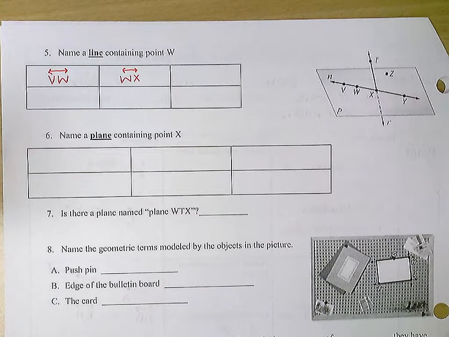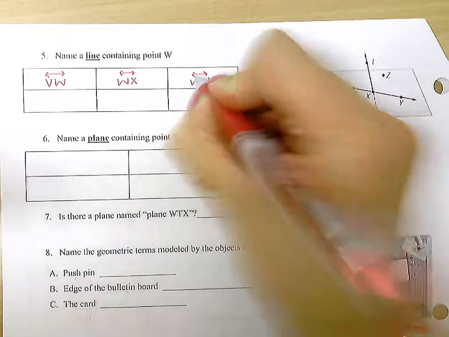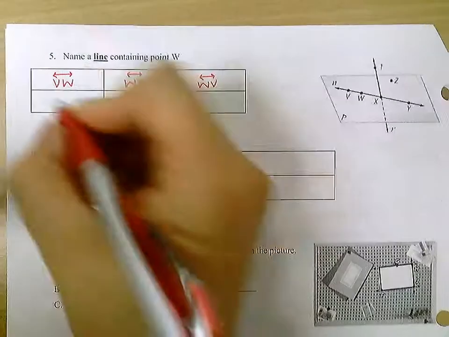All right, what's another name for this line? WV? Yeah? WY?